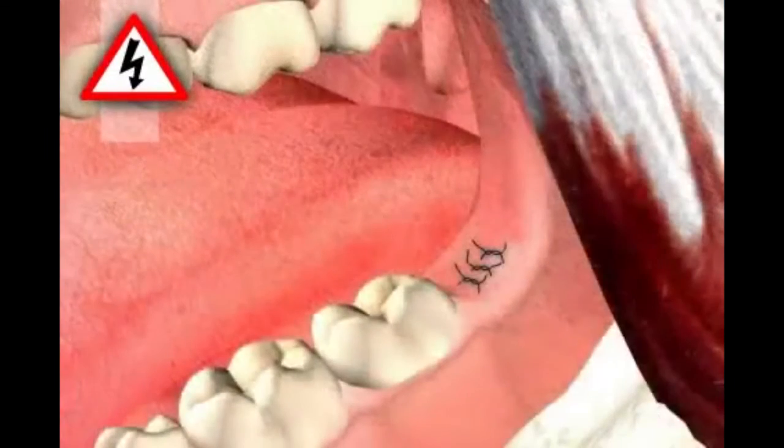Fortunately, such complications have become very rare because of the positive developments in medicine in the past decades.